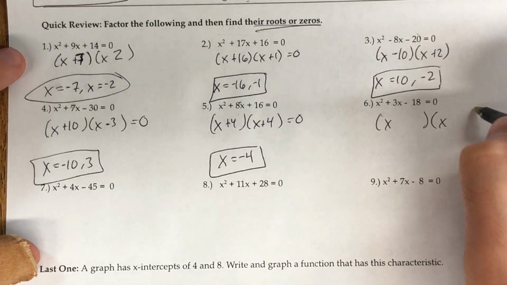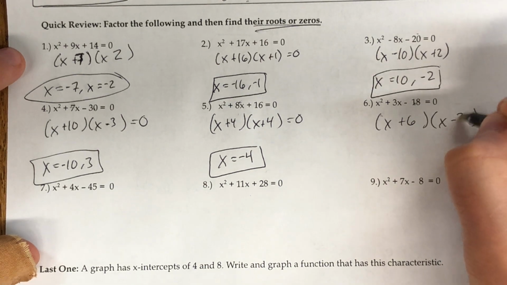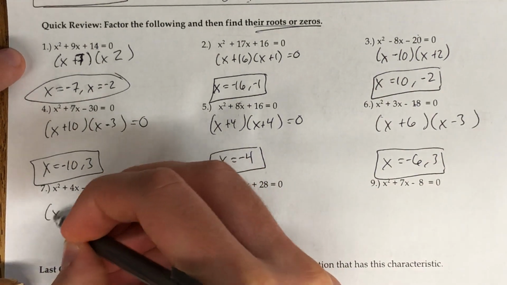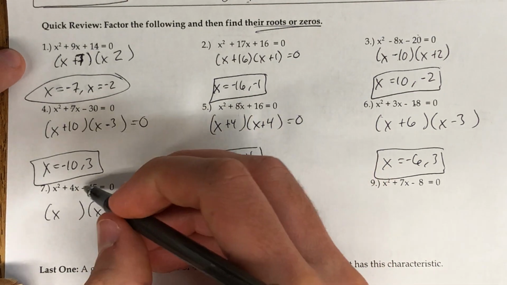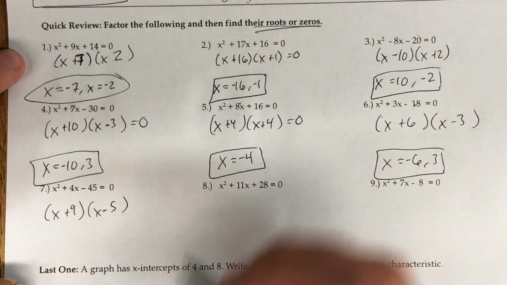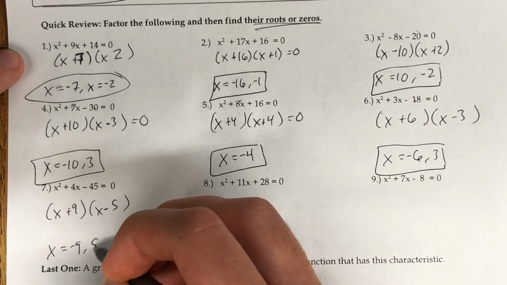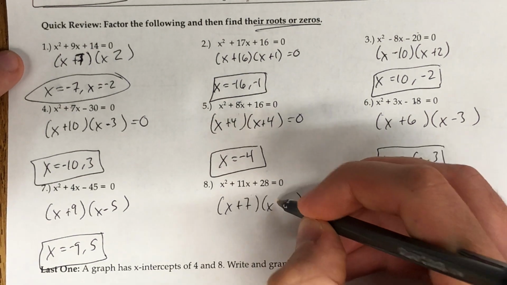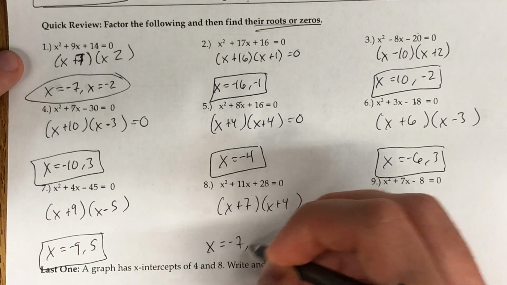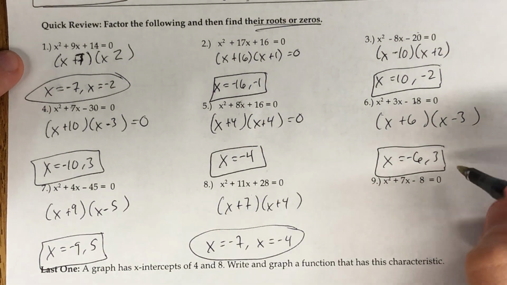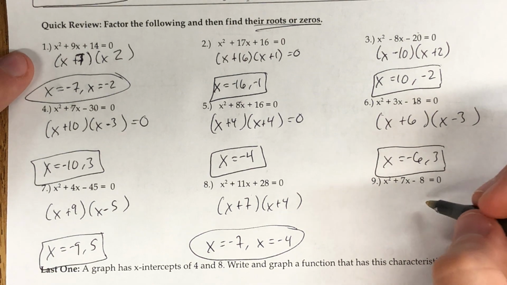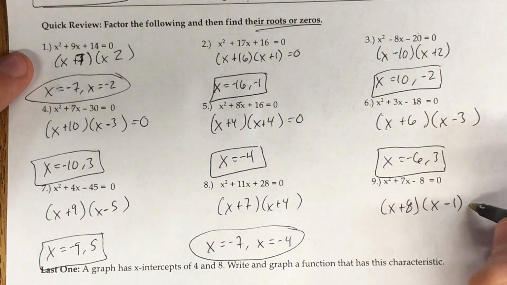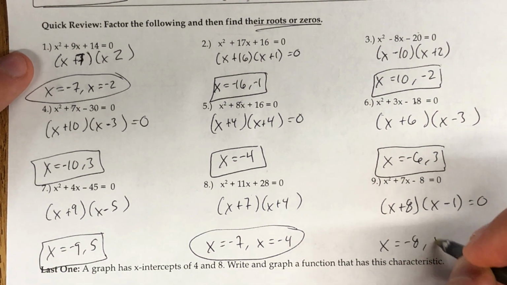For the next, multiply to -18, add to 3. So 6 and -3. Roots would be -6 and +3. Number 7, multiply to -45, add to 4. 9 and -5 would do that. So our roots would be -9 and +5. Last 2, multiply to 28, add to 11. So that would be 7 and 4. The roots would be -7 and -4. And lastly, multiply to -8 and add to 7. Those would be +8 and -1. So our roots would be x equals -8 and x equals 1.